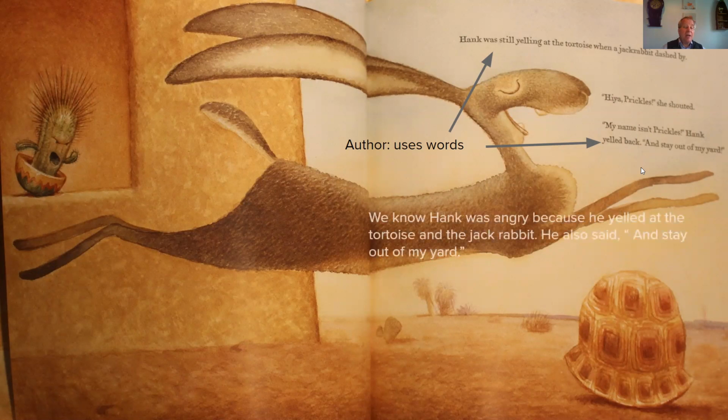So we can cite this evidence, and we could say, we know Hank was angry because he yelled at the tortoise and the jackrabbit. And he also said, and stay out of my yard, right? When angry people say that, like, if somebody was to walk in my yard, I might say, stay out of my yard. Not really, but at any rate.